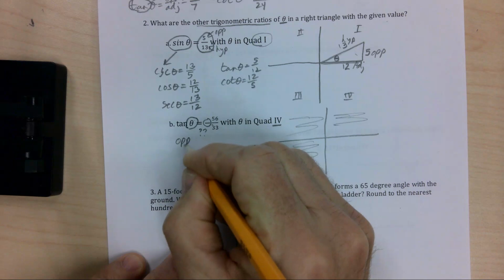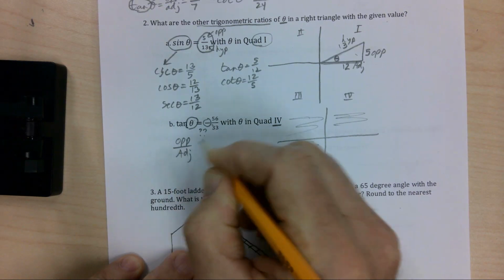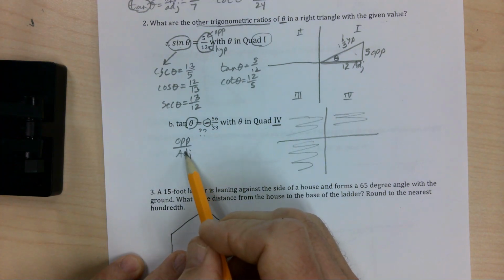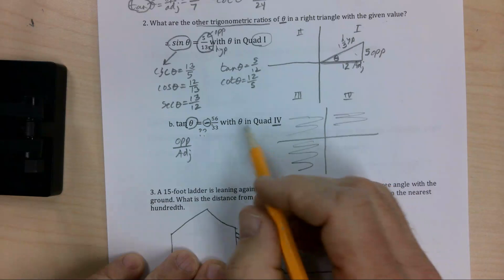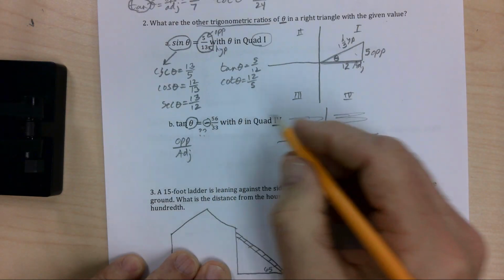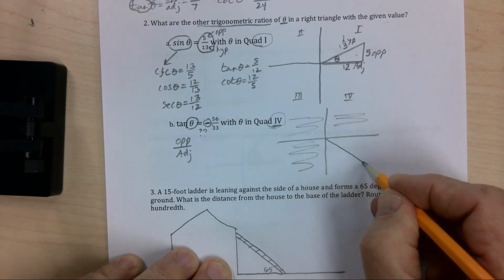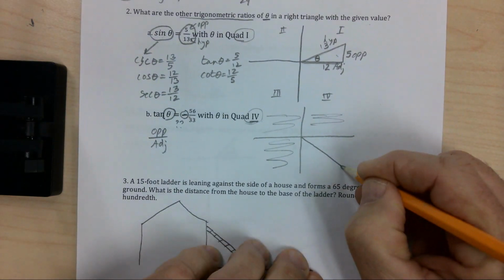so we take a look at that, and it's got to make us wonder. Tangent is opposite over adjacent. So which one does this negative go with? The opposite or the adjacent? Does it matter? Well, if we take a look at this in the fourth quadrant, if we draw, I'm just going to draw this in like a 45, 45, 90, even though I know it's not.